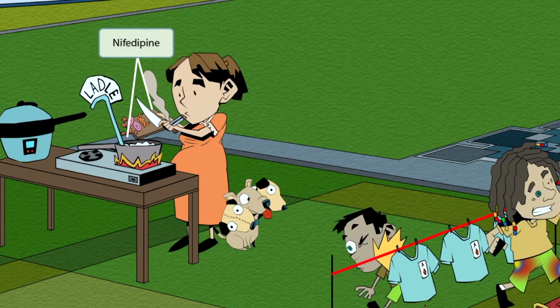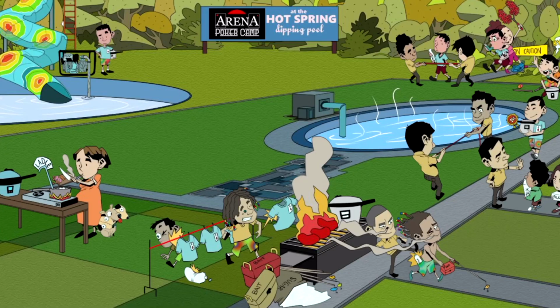So this should help you remember that nifedipine, which is a calcium channel blocker, can be used in the treatment of hypertension during pregnancy. Now let's focus on the last category, hypertension with heart failure.